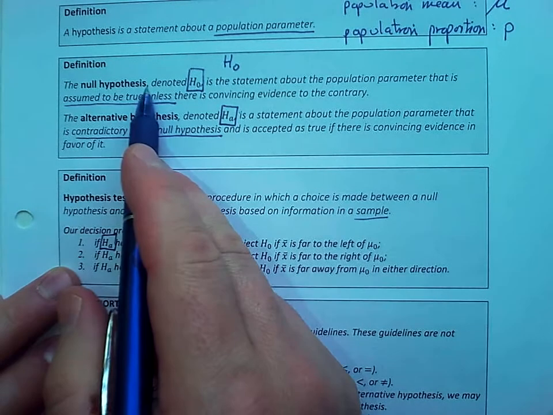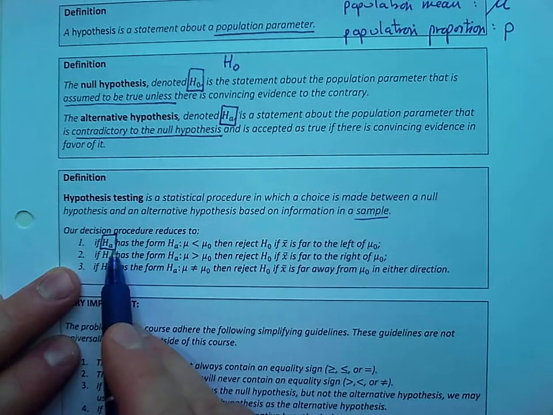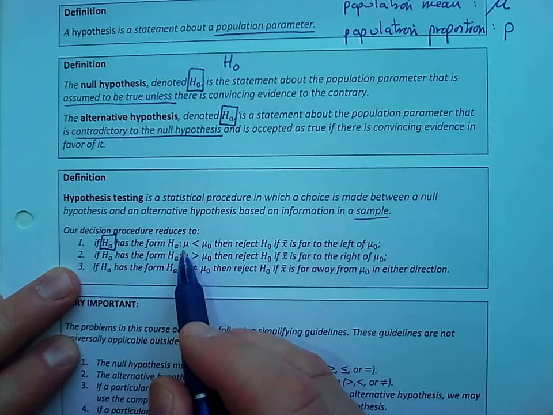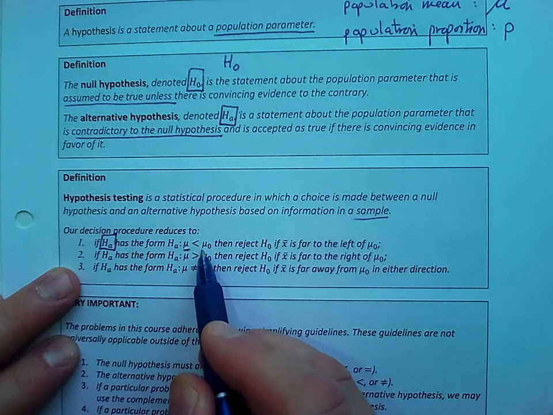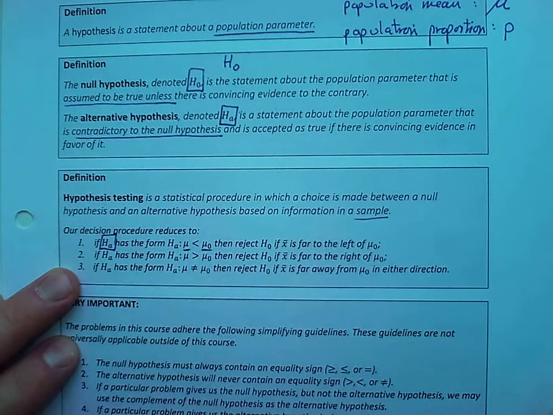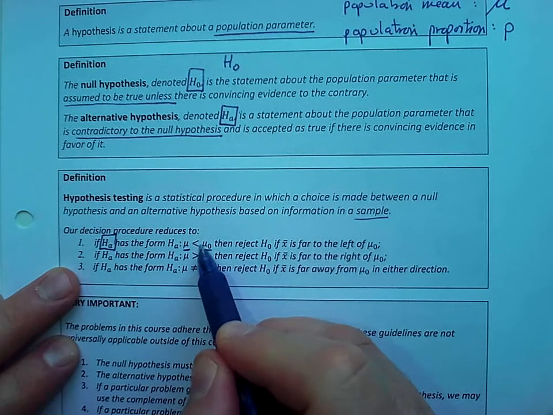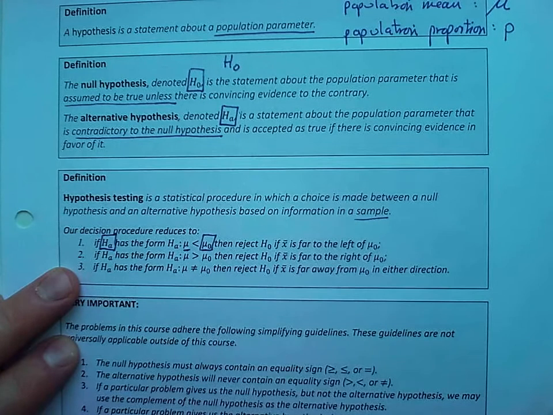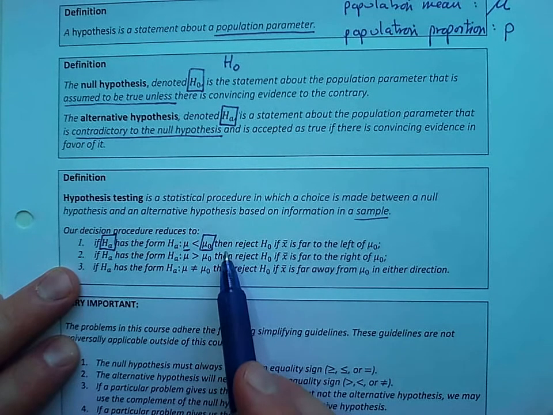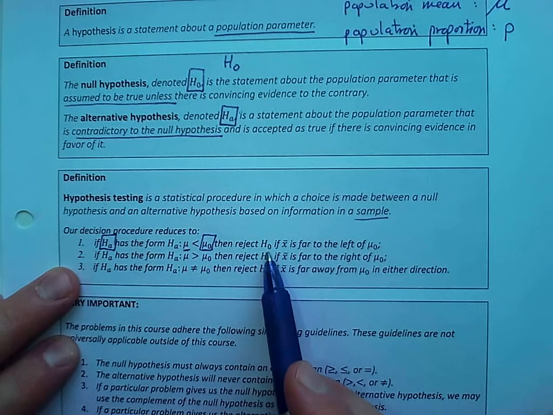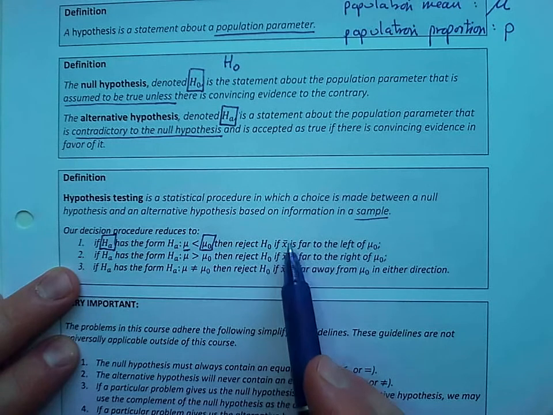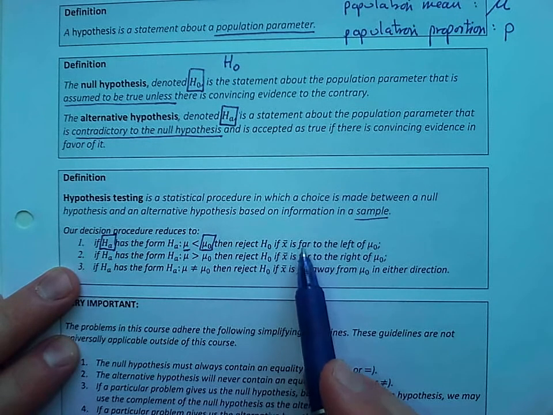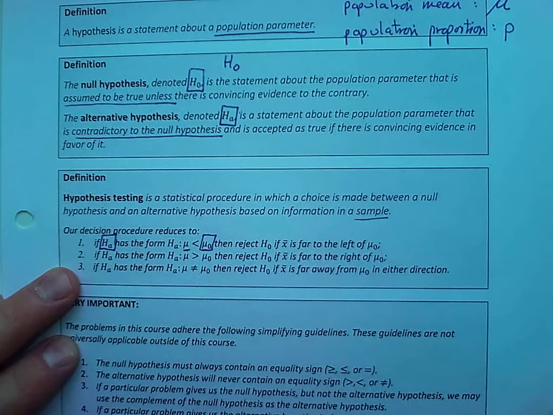So even though the null hypothesis is a statement that we believe to be true, we're going to say that if the alternative hypothesis has the form that mu is strictly less than mu naught, and mu naught is the value that we're using for our hypothesis, then we're going to reject the null hypothesis if the sample average is far to the left of mu naught.